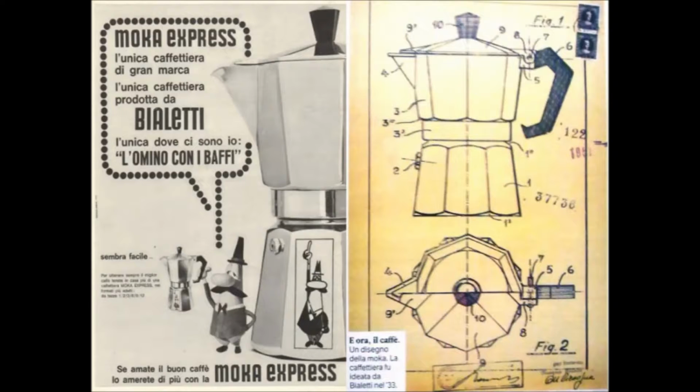Number 3. Design and develop the system. Bialetti's first design was elegant and simple. It was modeled after the Napolitana, but made up entirely of aluminum. It had 3 main parts.